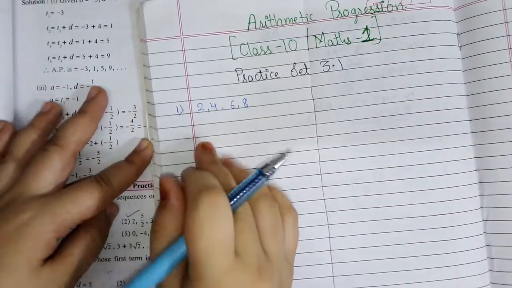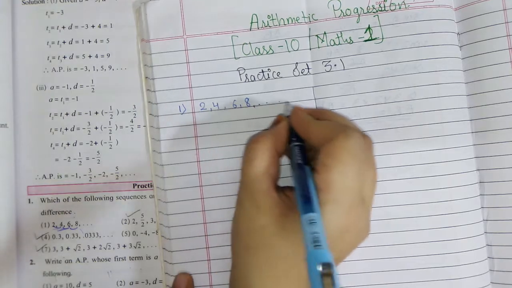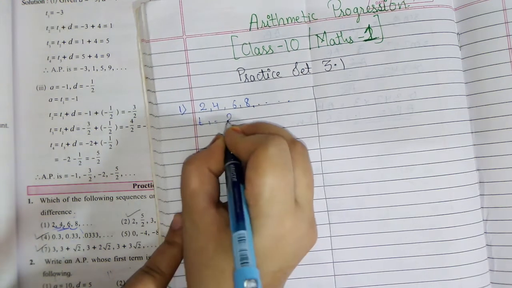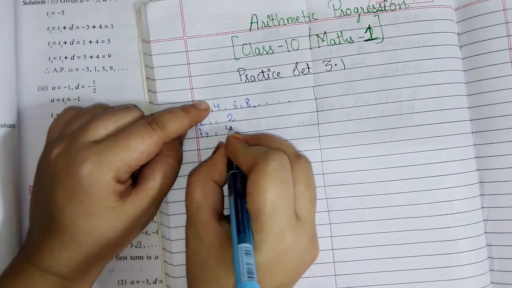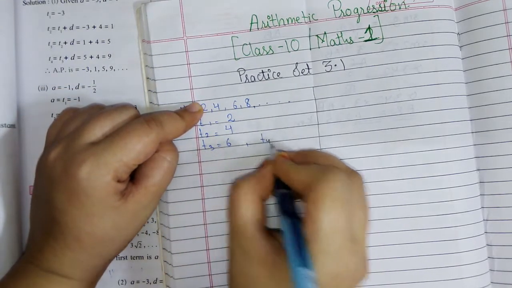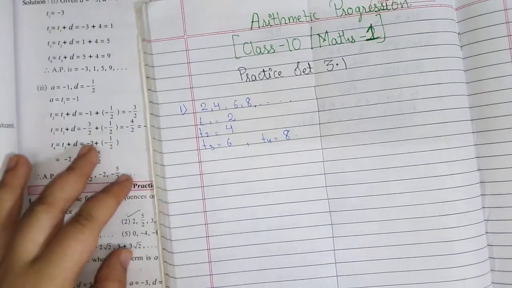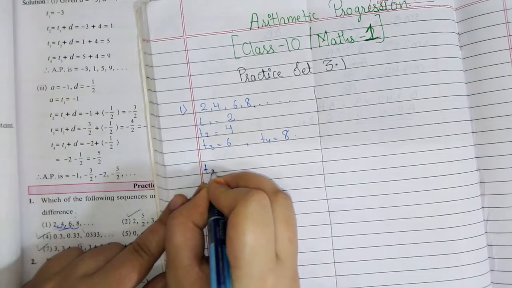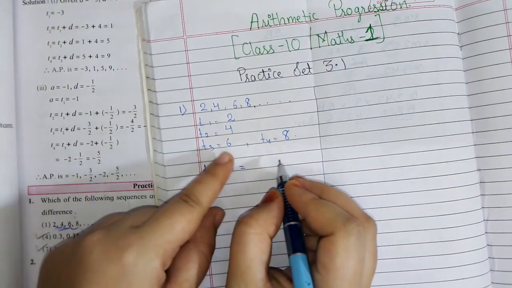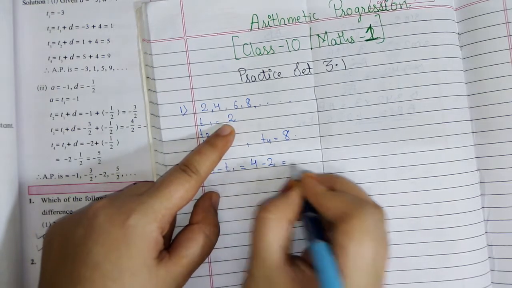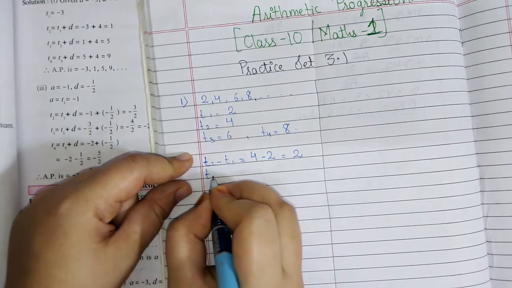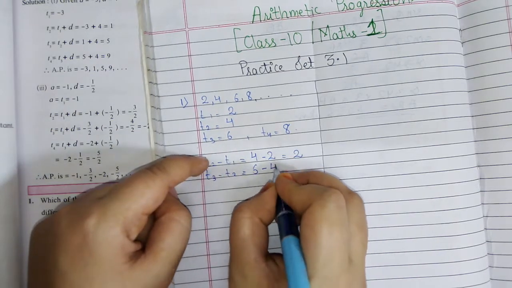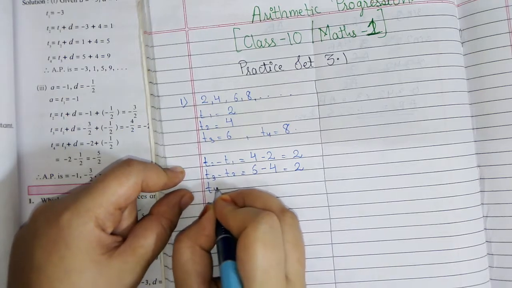First question is 2, 4, 6, 8 and so on. Here first we will write the first term, that is T1 is equal to 2, and T2, the second term, is 4. T3 will be 6 and the fourth term T4 is 8. Now first we will find the difference: T2 minus T1 is equal to 4 minus 2, which is 2. And T3 minus T2 is equal to the third term 6 minus the second term 4, so 6 minus 4 is 2. And next will be T4 minus T3.